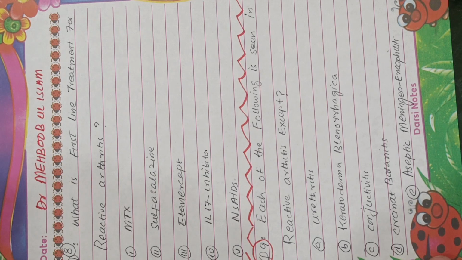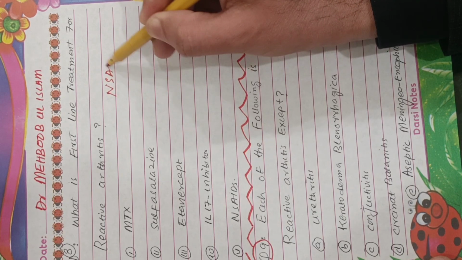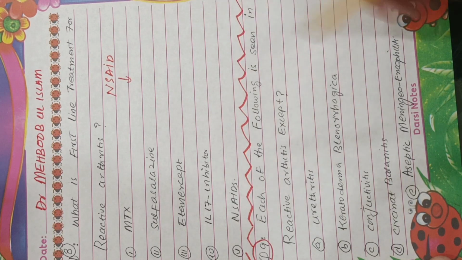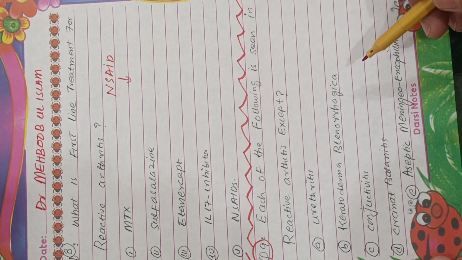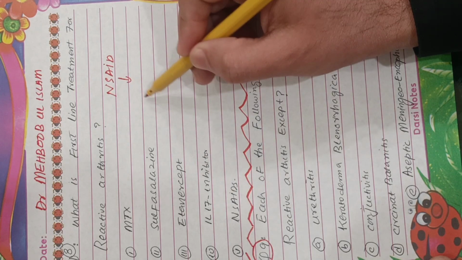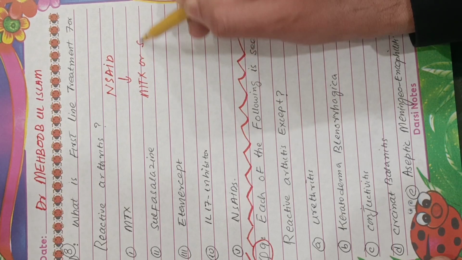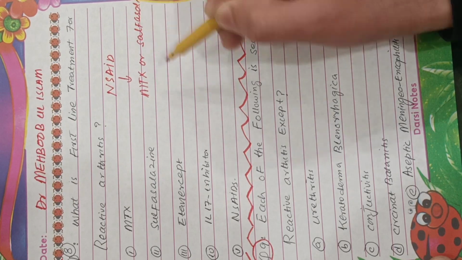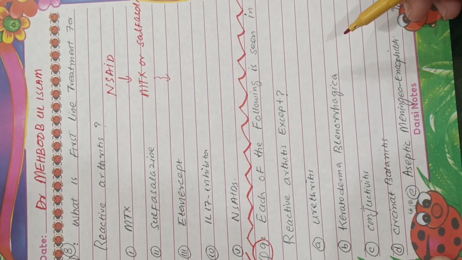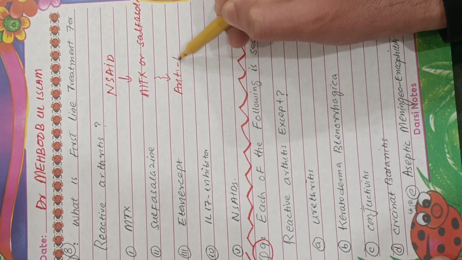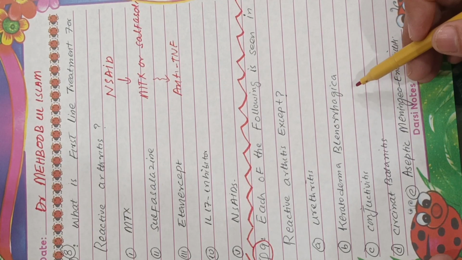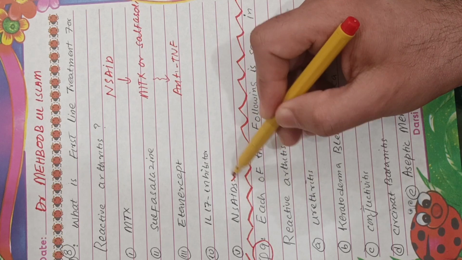Question number 8. What is the first line treatment for reactive arthritis? The first line treatment is NSAIDs. If the symptoms are not improved with NSAIDs, you can try sulfasalazine or methotrexate. And if the symptoms are not improving with methotrexate or sulfasalazine, then you can start anti-TNF, that is etanercept. So the first line treatment is NSAIDs. So option 5 is the correct answer.